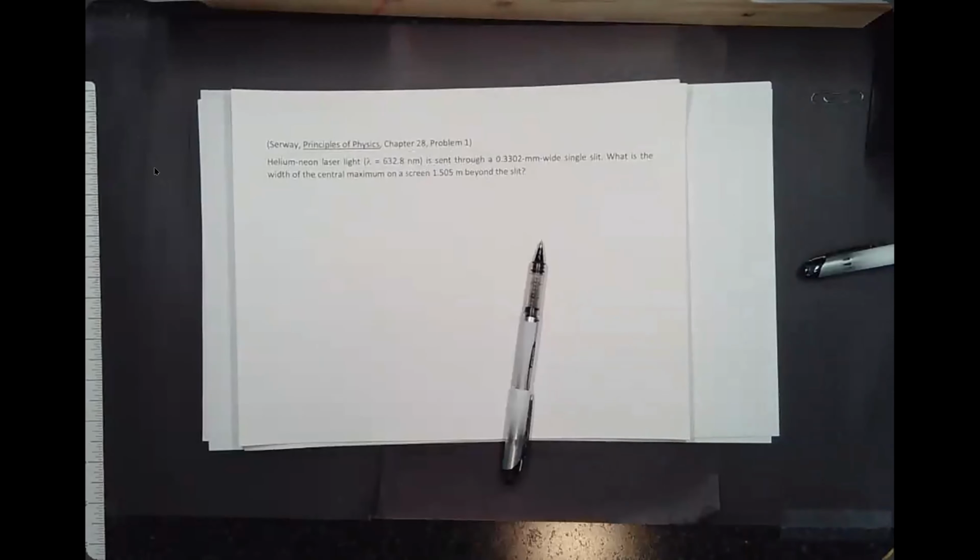And let's see, if I think of this little height here as being h, then h over 1.505 meters is going to equal the tangent of theta.